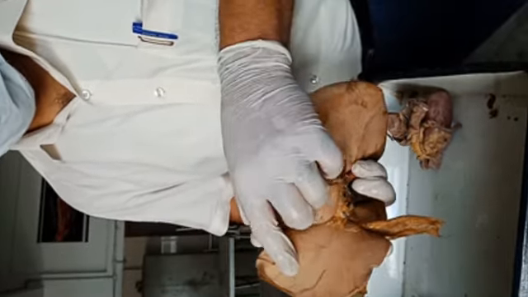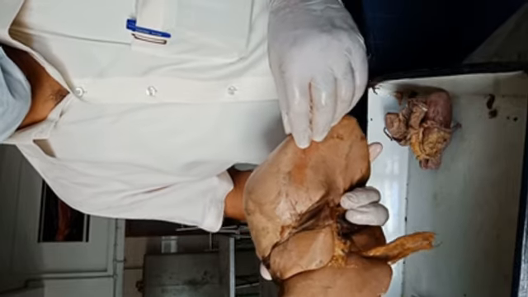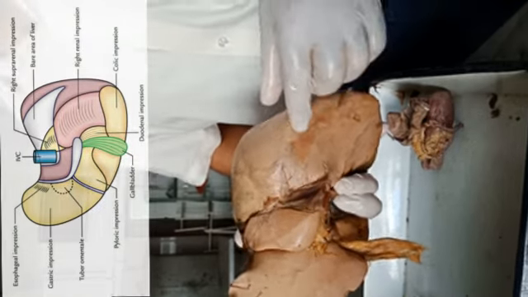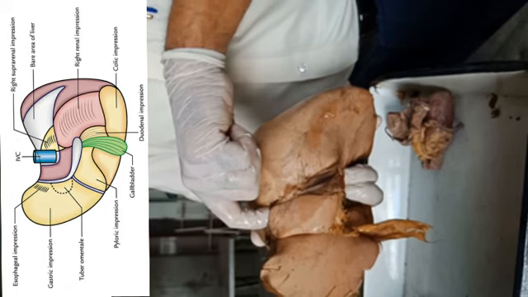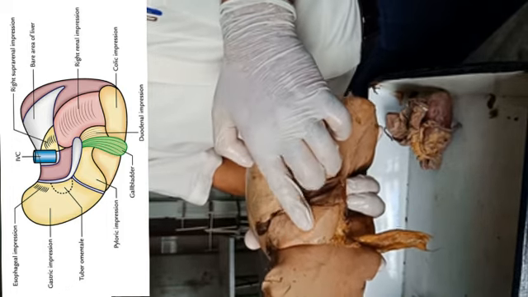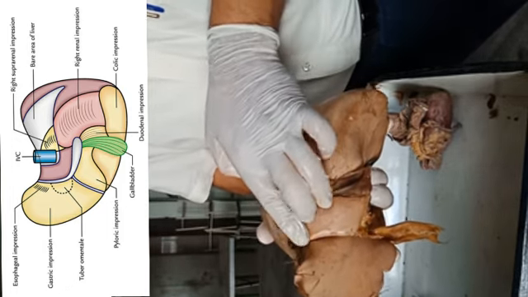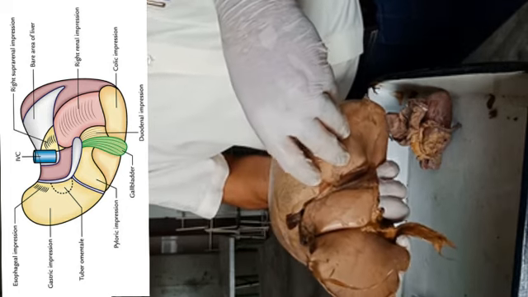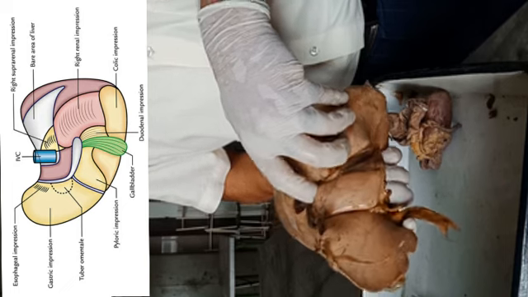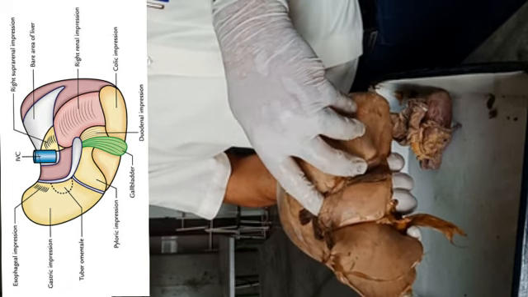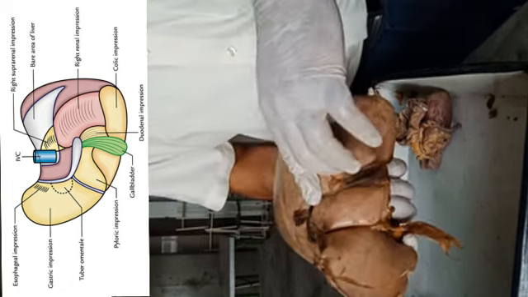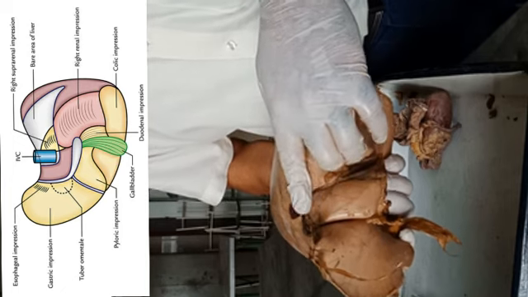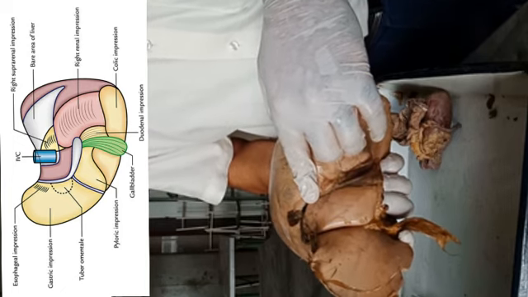Now coming to the relations of the posterior surface of the liver. In the posterior surface, the structures we already saw are the bare area, groove for the IVC, part of the caudate lobe, and the posterior surface of the left lobe. On the left part of the bare area, we get the IVC, where the hepatic veins are drained, and it is also related to the diaphragm and the right-sided suprarenal gland.